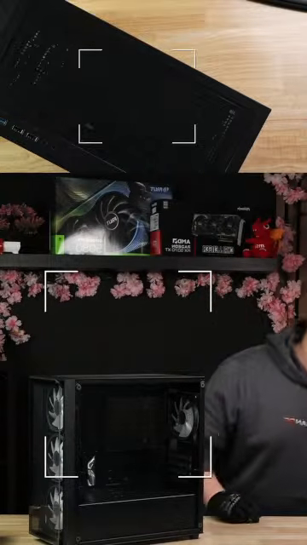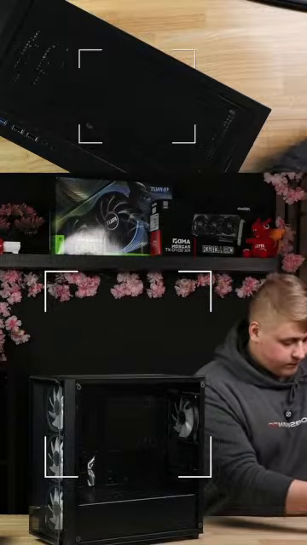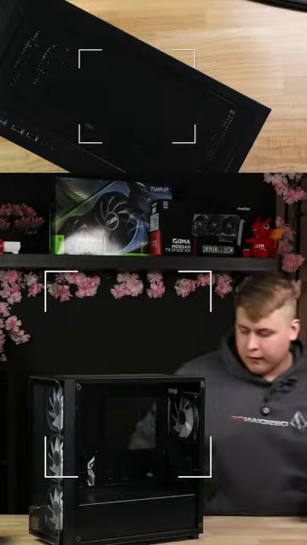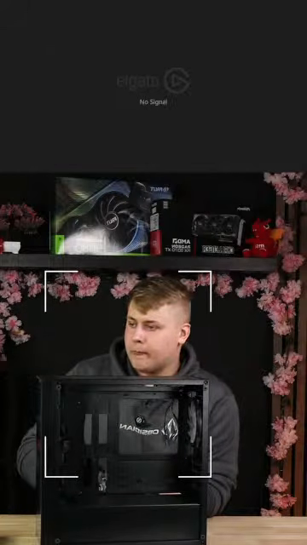Right, just tidy up a couple of bits of rubbish here. Right, let's undo the screws here.